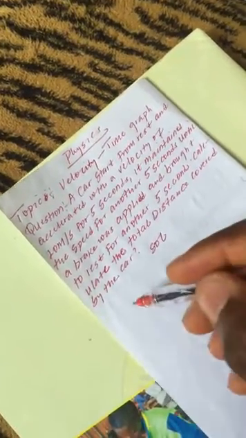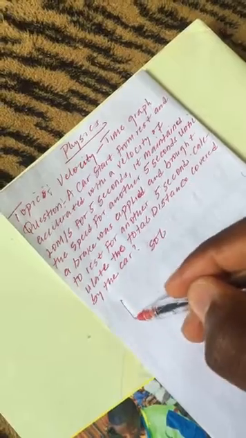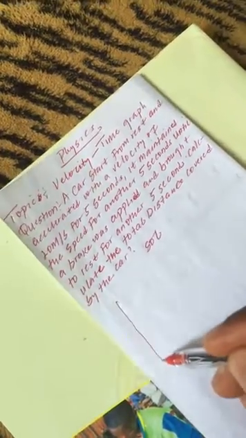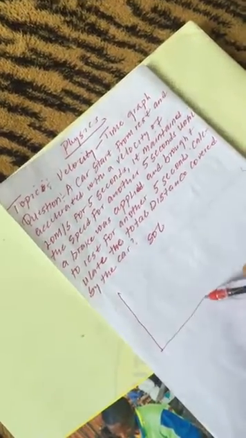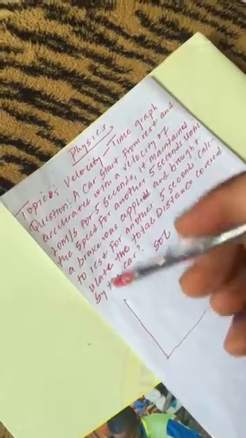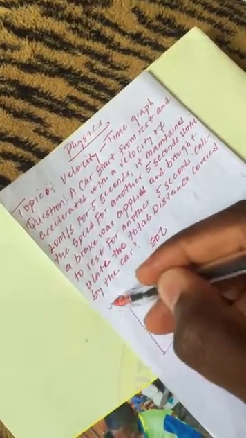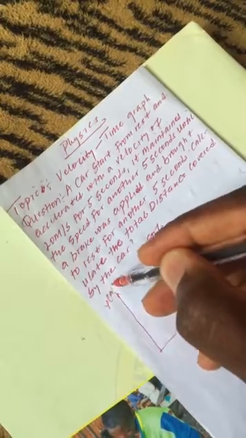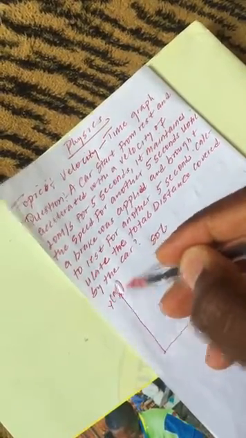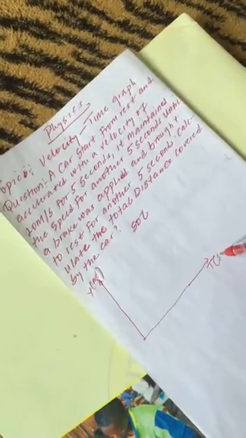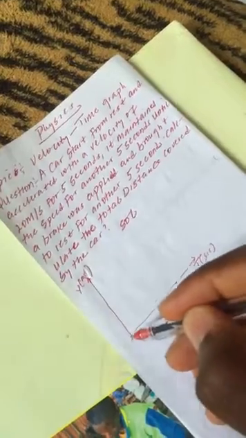So let's start. We have the normal illustration of a graph. But because we are considering a velocity time graph, we have the V, which is in meters per second. Then we have the T, which is in seconds. That is the velocity time graph. Now, this is our origin.